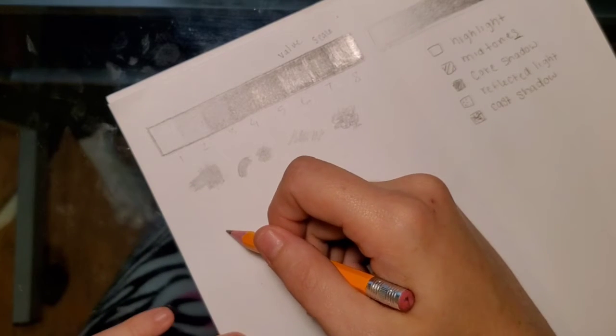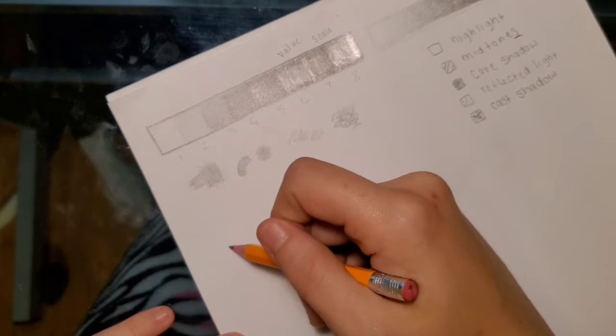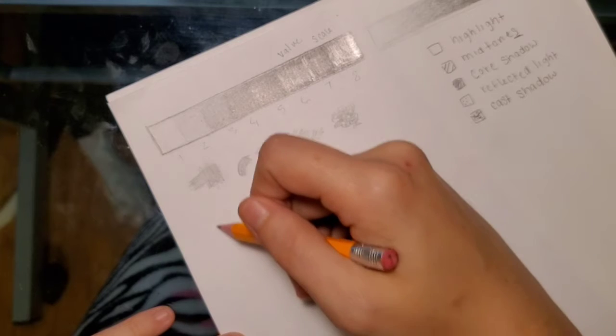Now we're going to draw and shade a sphere. A sphere is a ball shape. So the first thing we're going to do is sketch out a circle.